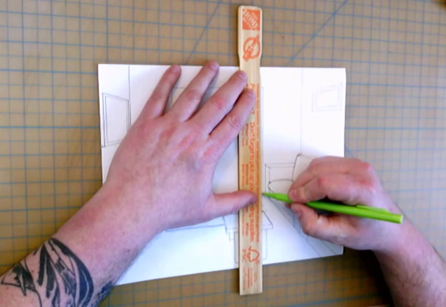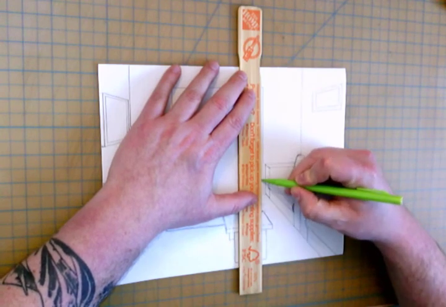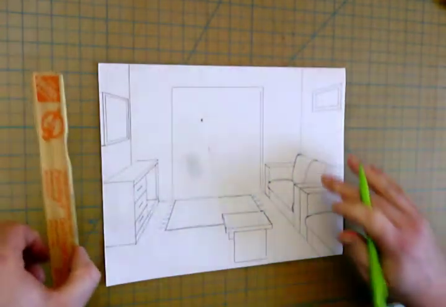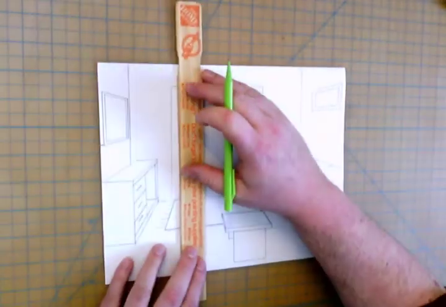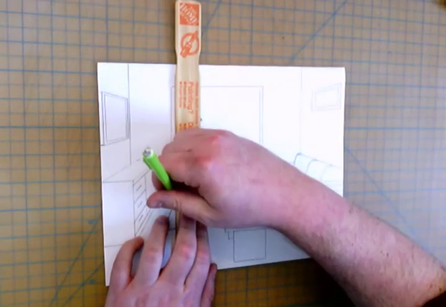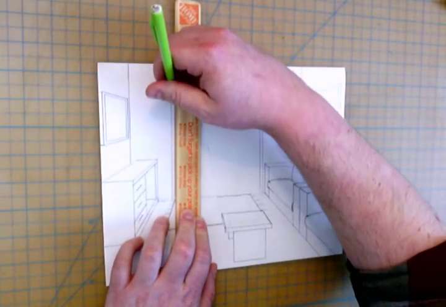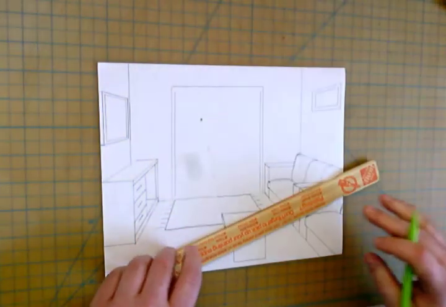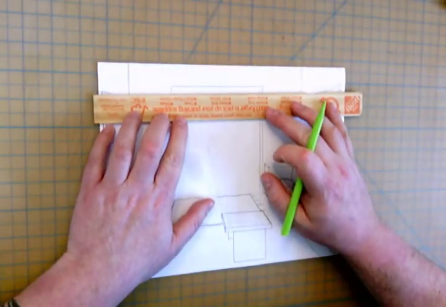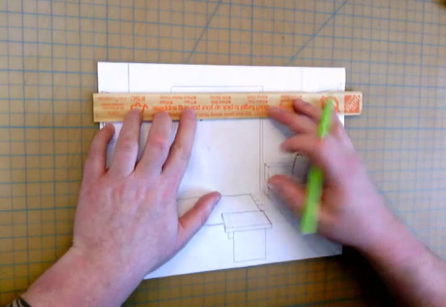So we got a double line. Try to do the same thing over here. Just add in that appropriate detail, like what we did with the frame over here, just doubling that up.